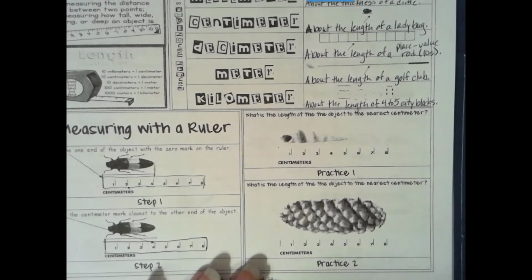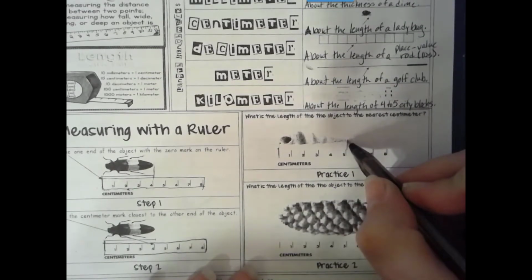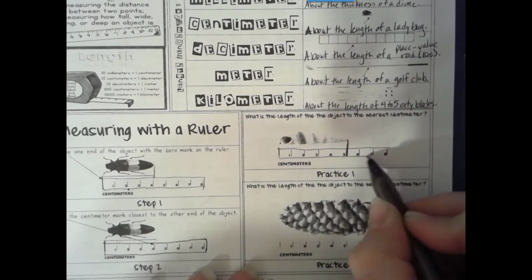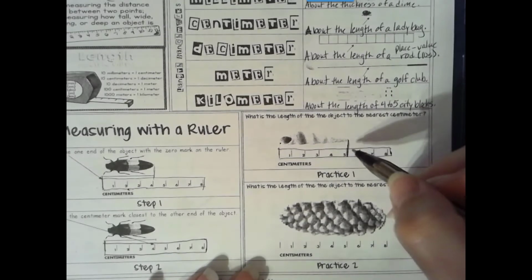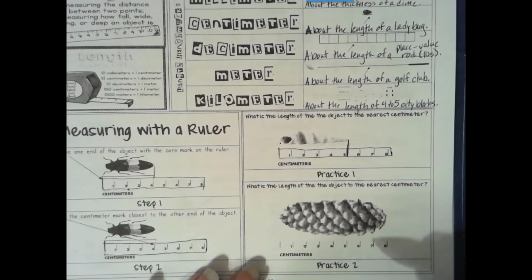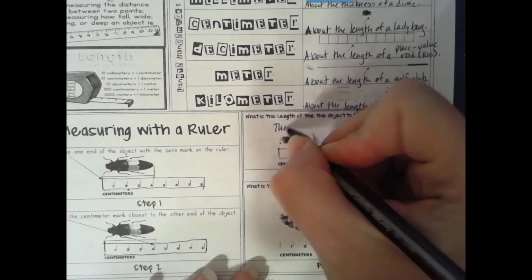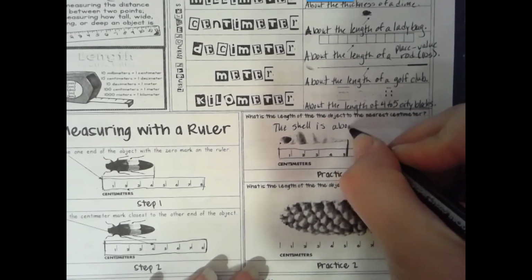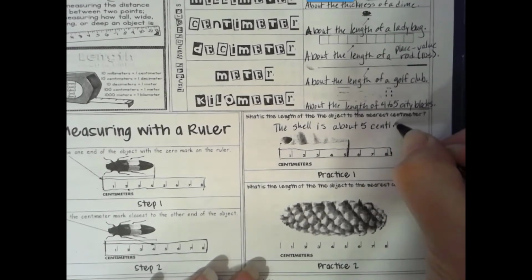So if we practice here, this shell lines up with the end, and so it ends up lining up about here on this side. So on mine, the shell is about 5 centimeters long.